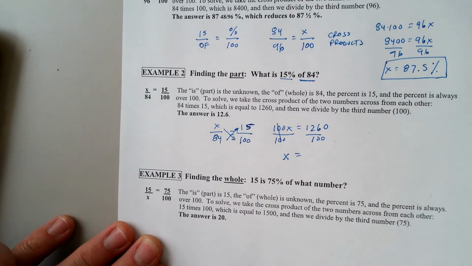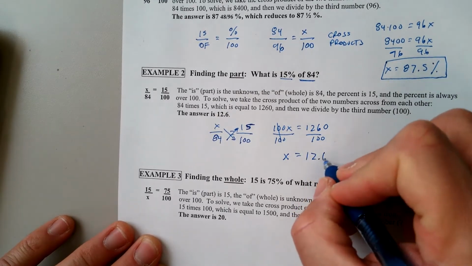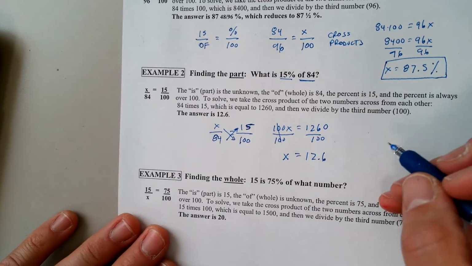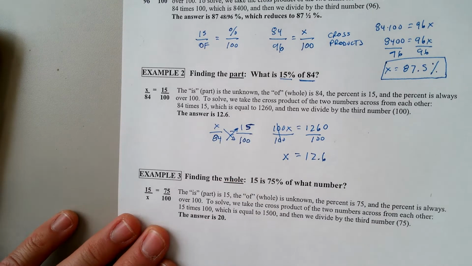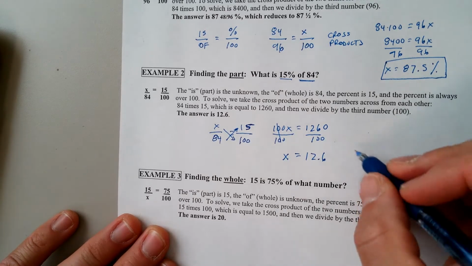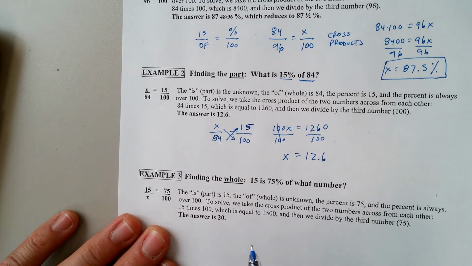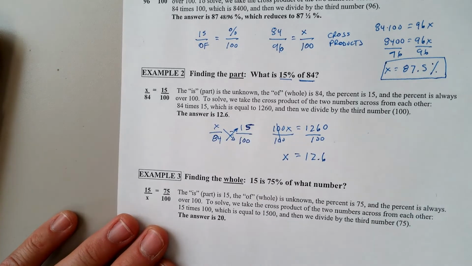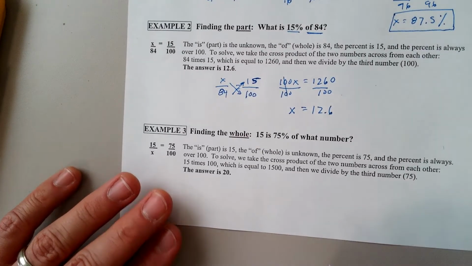X is going to equal 12.6. Now you can check your math by dividing 12.6 by 84, and you would find out that it is 15% or 0.15.